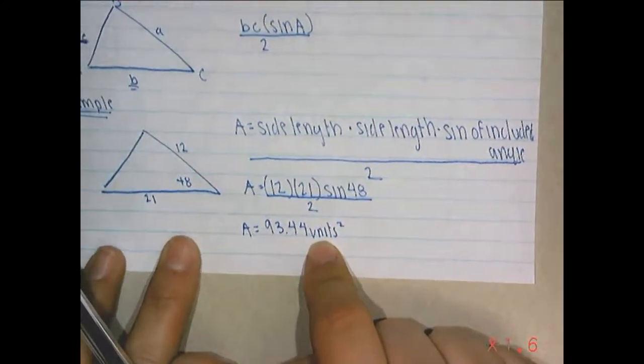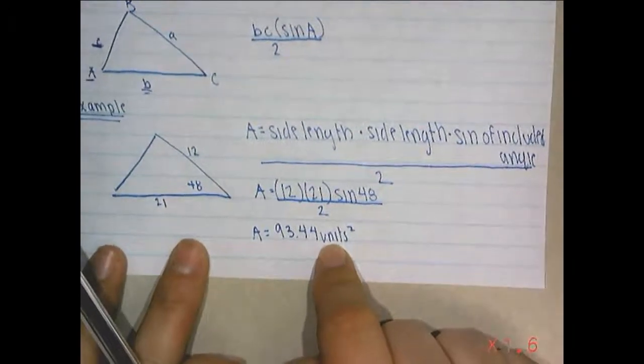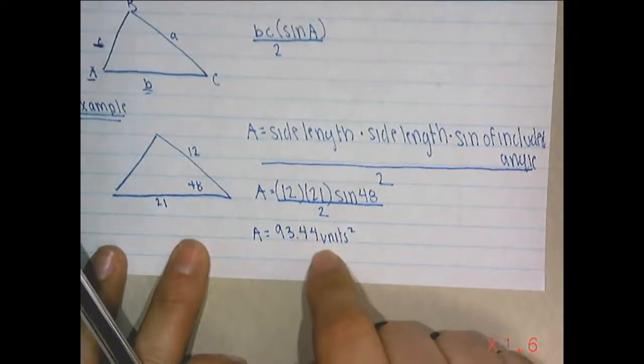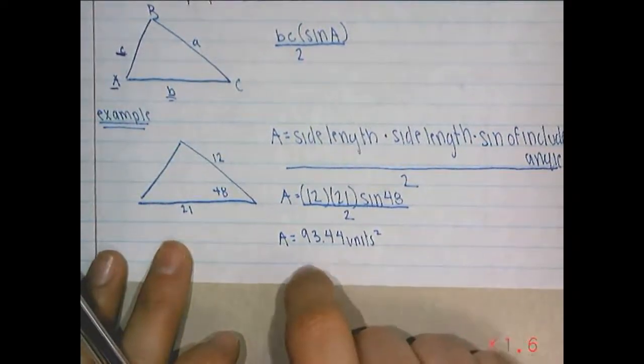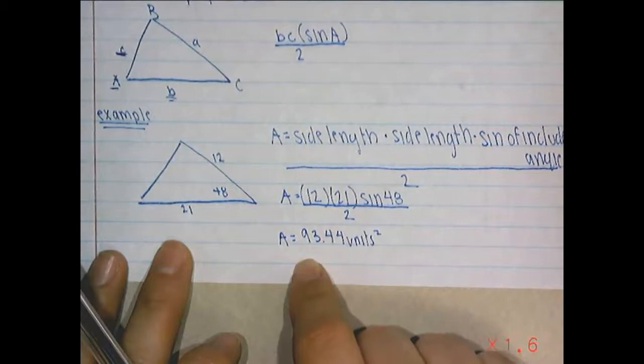And that's about it for today's notes. The apothem, hopefully we're understanding after the video and class, and we'll probably do a couple more examples tomorrow or Monday.